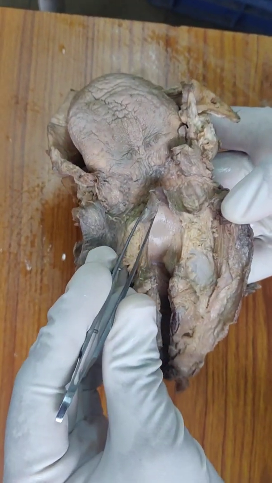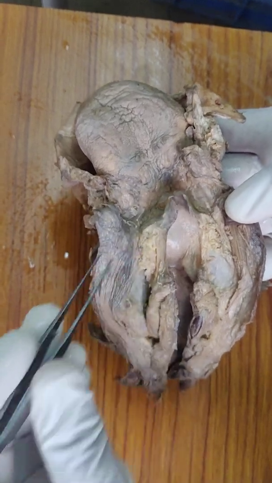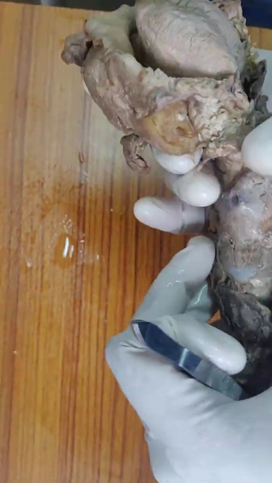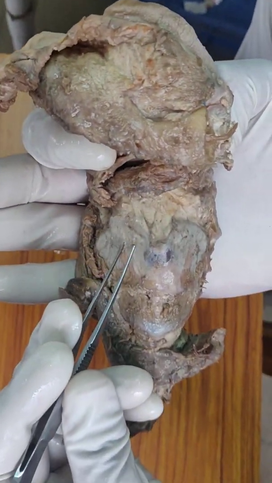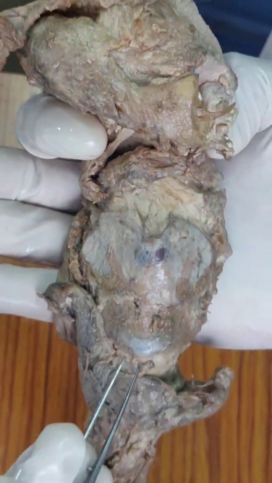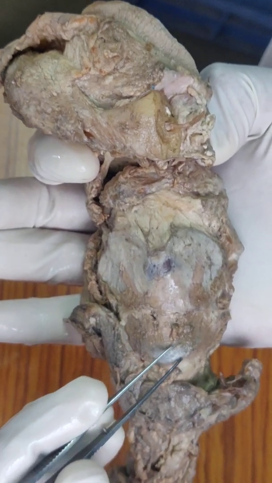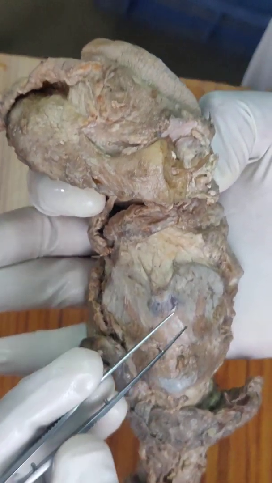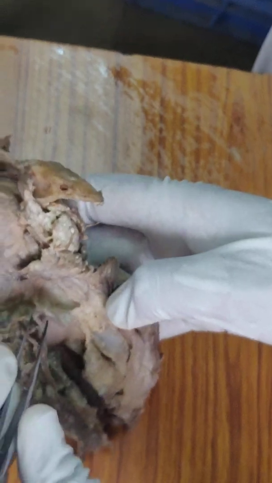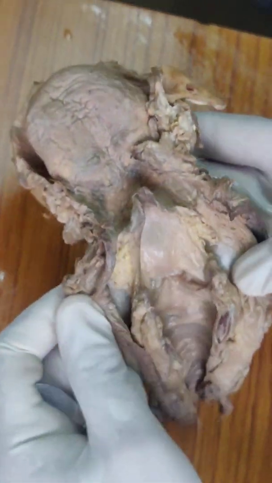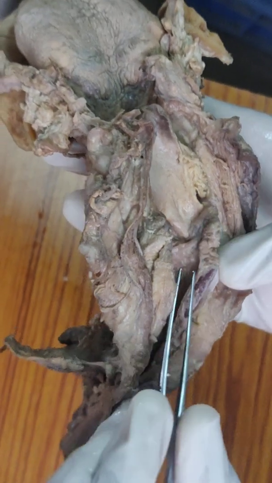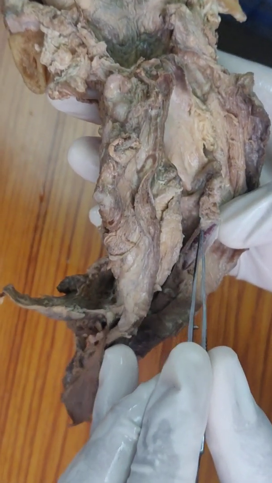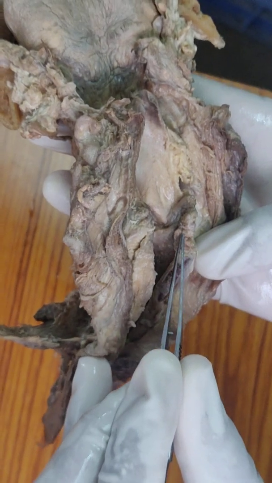The unpaired cartilages are the epiglottis, anteriorly the thyroid cartilage, and the cricoid cartilage. Here you can see the cricoid cartilage, and just above it is the arytenoid cartilage.